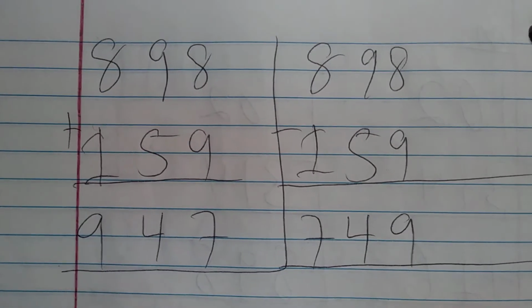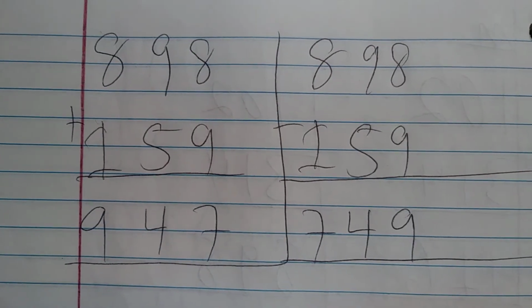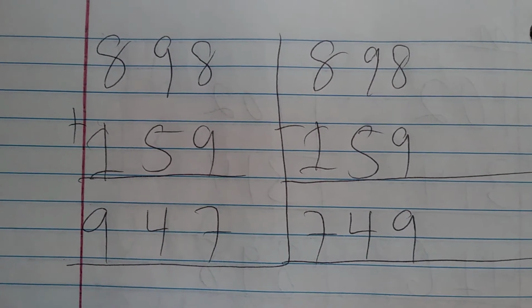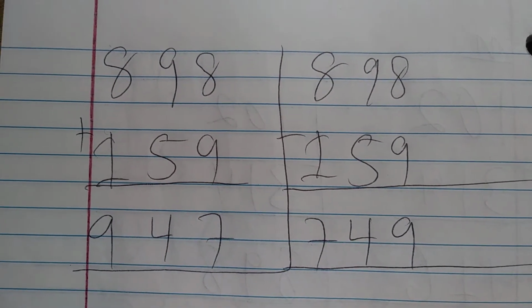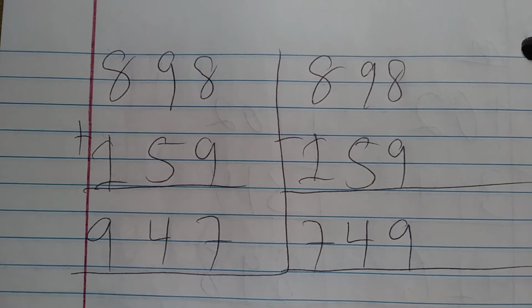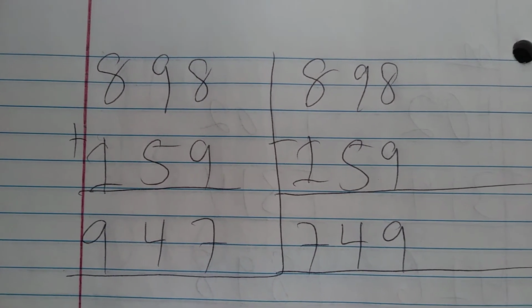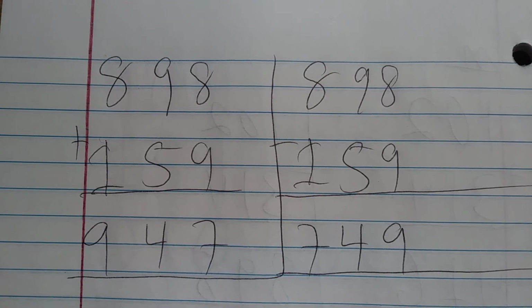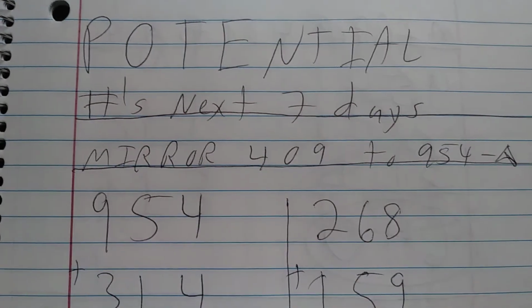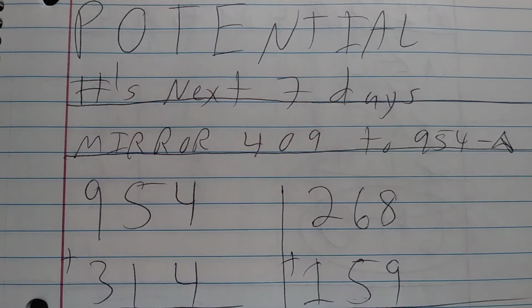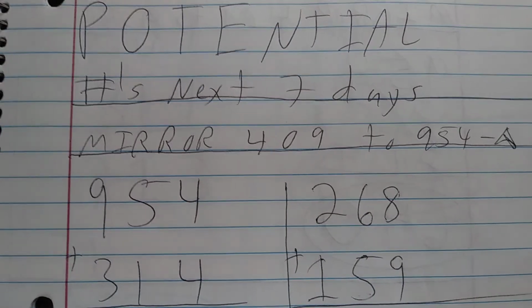And you're also going to add 159 to 898, so 8 plus 1 is 9. 9 plus 5 is 14, keep the 4. And then 8 plus 9 is 17, keep the 7. And same thing, subtract off 159. And 947 did not hit in the next 7 days. And then based on all of that, these are the potential numbers in the next 7 days. They are circled, but I'll do a brief summary at the very end also.